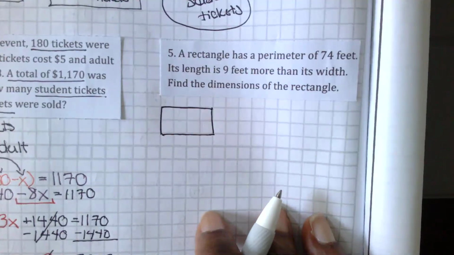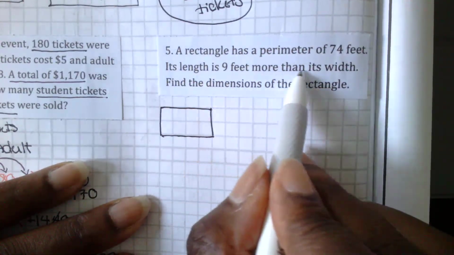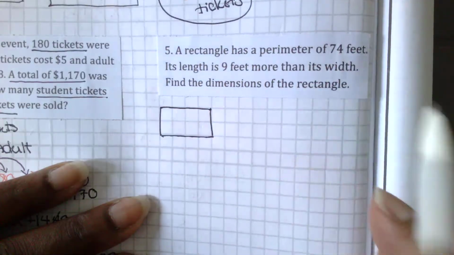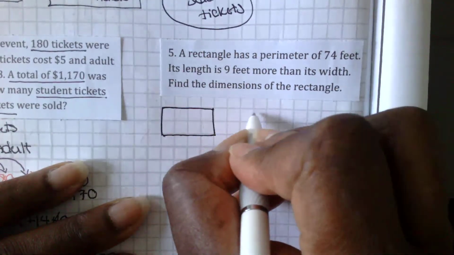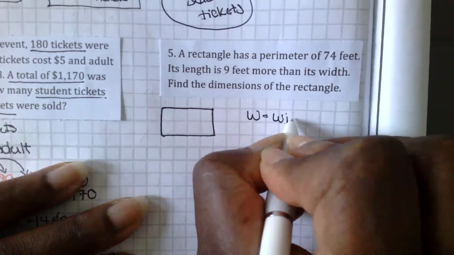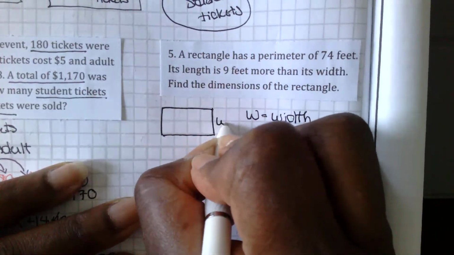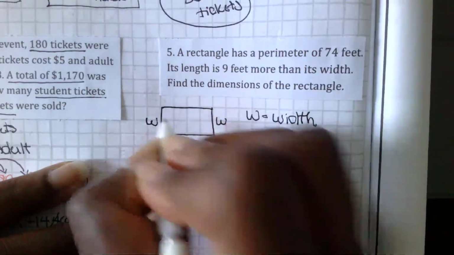Okay. So you got the length, how long it is, 9 feet more than its width. So we don't know the width. So I'm going to say W is going to equal my width because they didn't give me anything for width. So that's a W here and that's a W here. How wide?